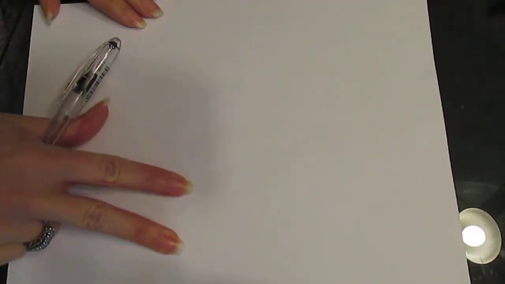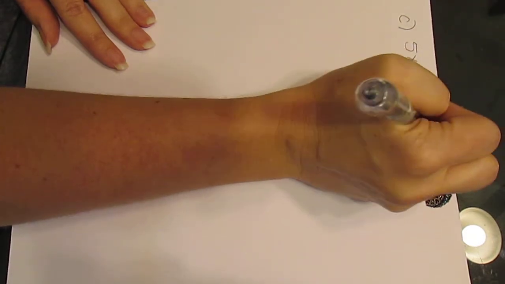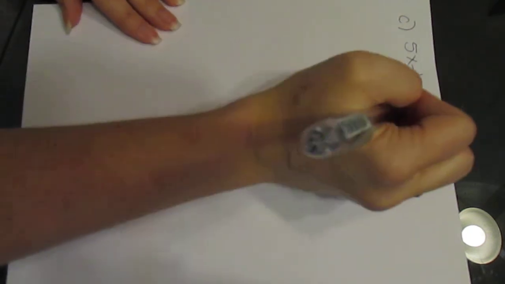Okay, so let's try a couple more. Part C. I've got 5x minus 1 equals 5x plus 4. Again, we'll get the x's on the same side of the equation, so I'm going to subtract 5x.